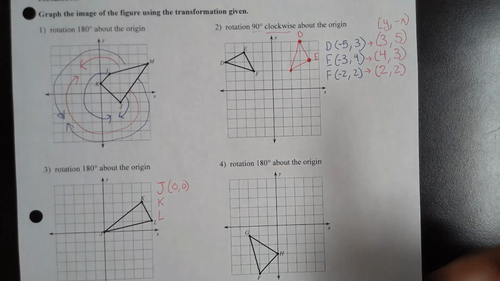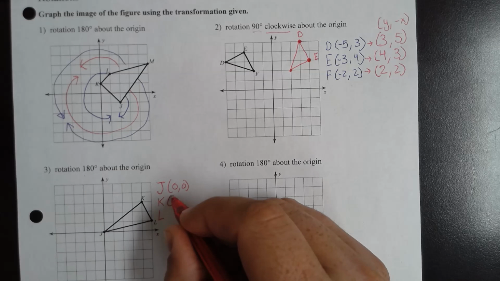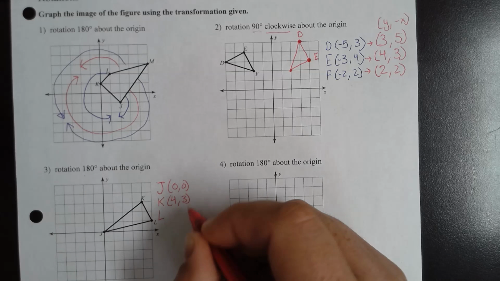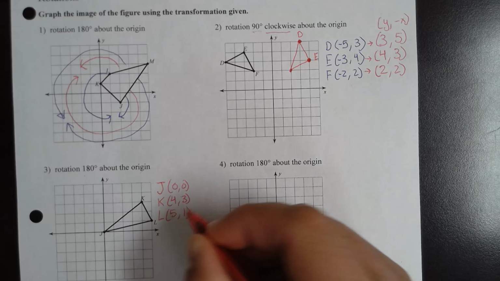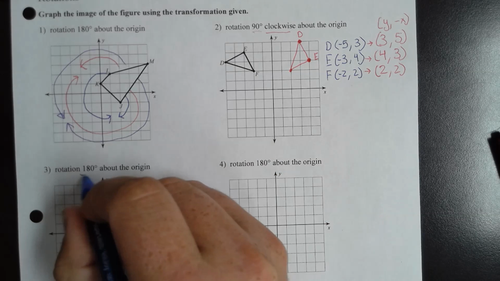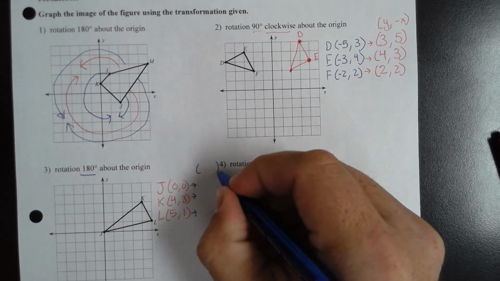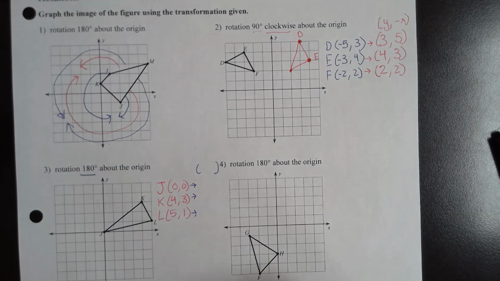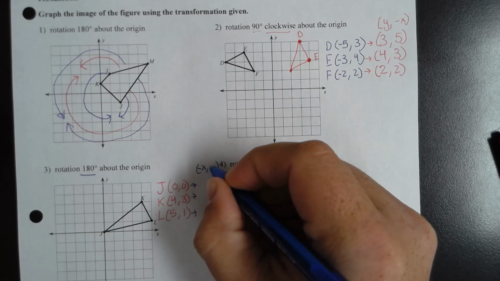What is K at? 4, 3. And what is L? 5, 1. Now, since we are rotating 180 degrees, what are we doing to get our new coordinate points? We take the negatives of each one. So negative x and negative y.